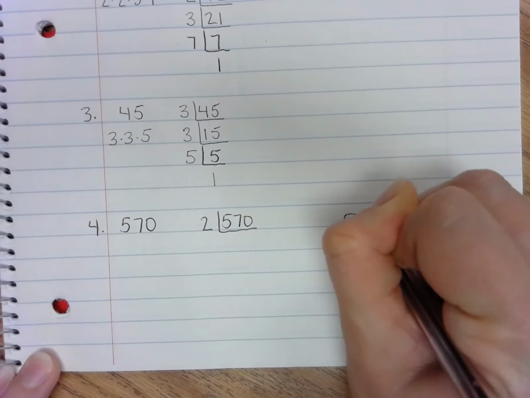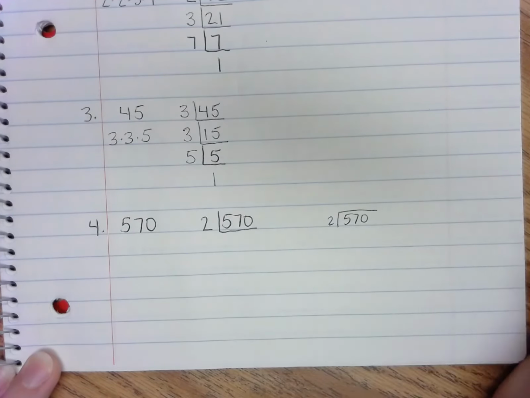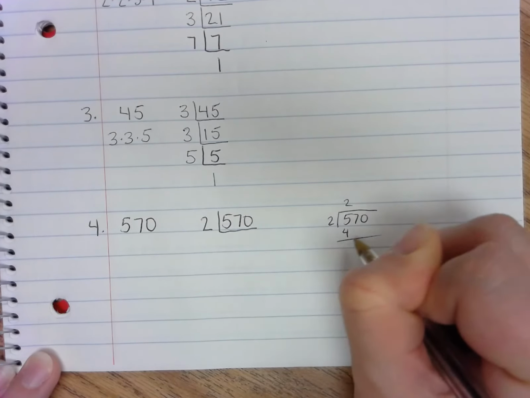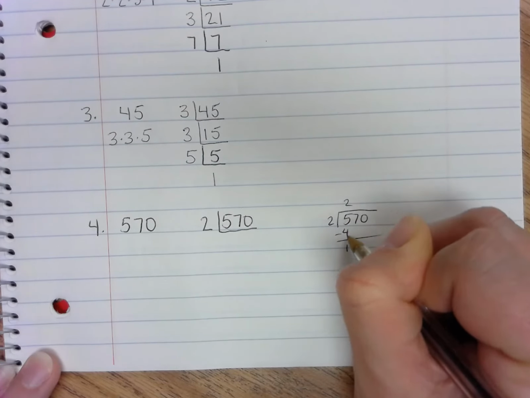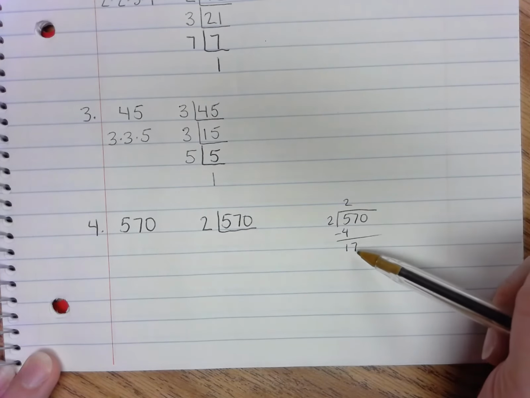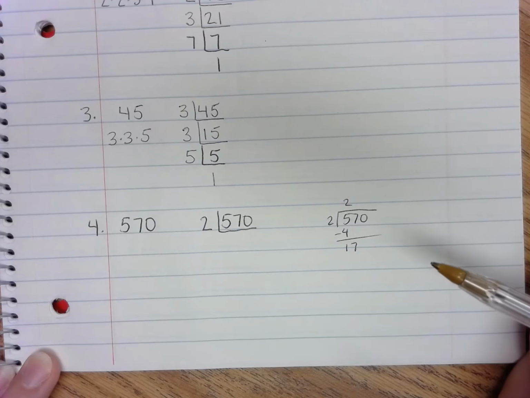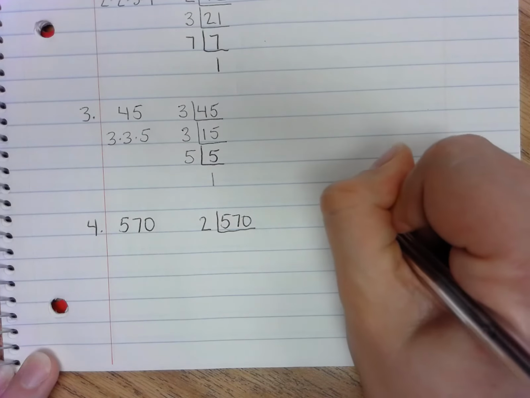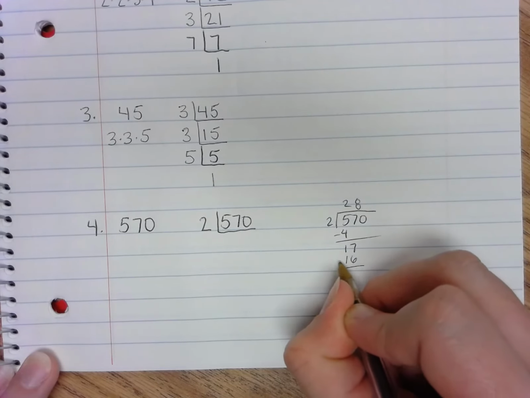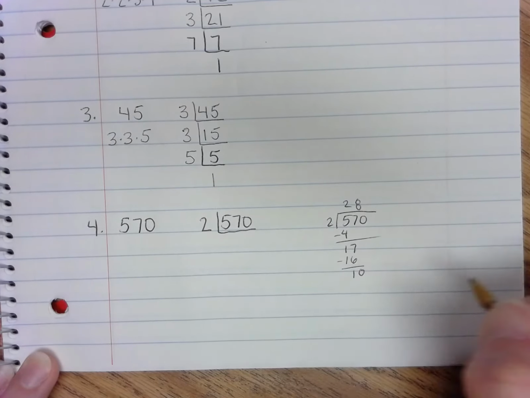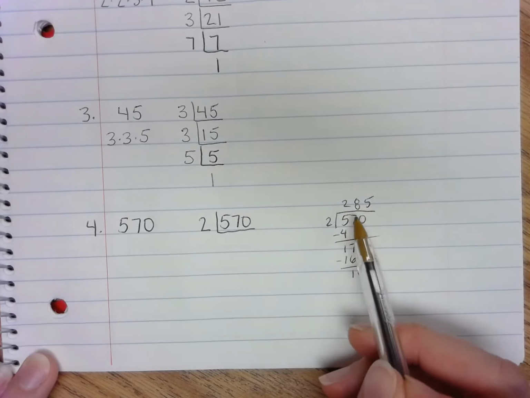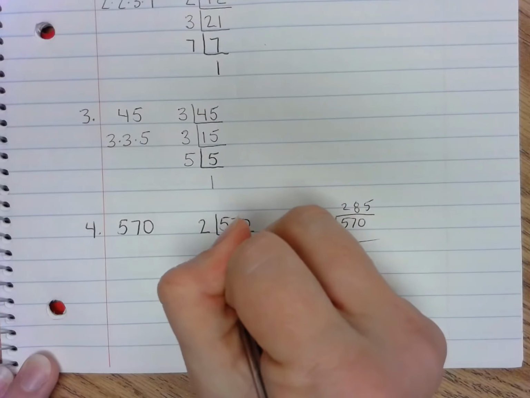So 570 divided by 2. 2 goes into 5 2 times. We'll subtract, bring down the 7. 2 into 16, because it won't go into 17 evenly, so 2 into 16 is 8. 2 times 8 is 16. Subtract this and bring that down. So 2 into 10 is 5. There we go. So 570 divided by 2 is 285.